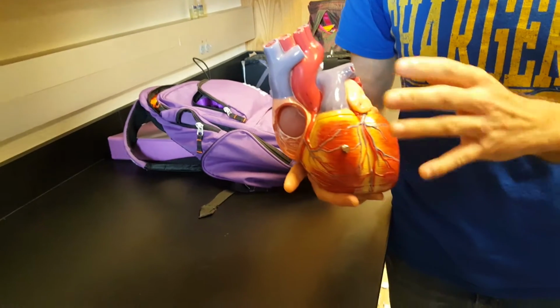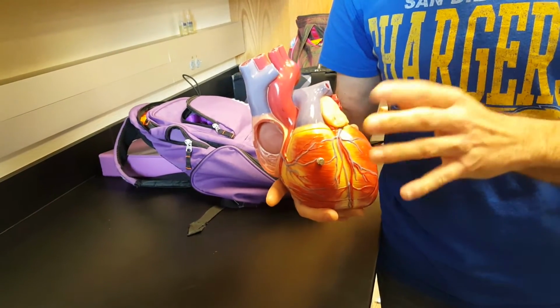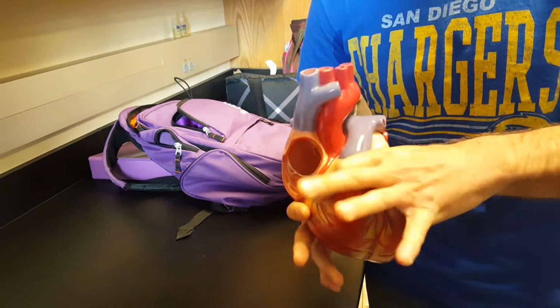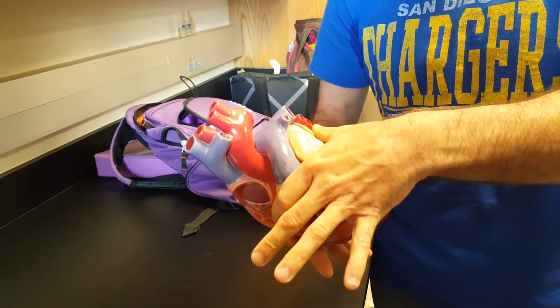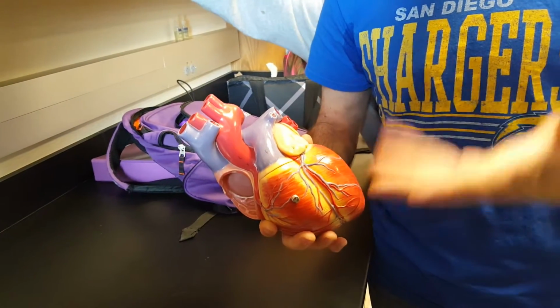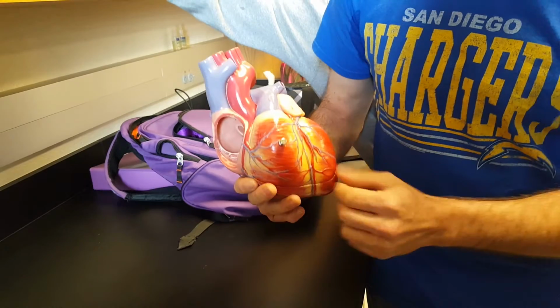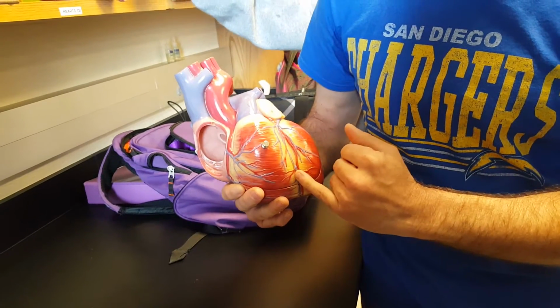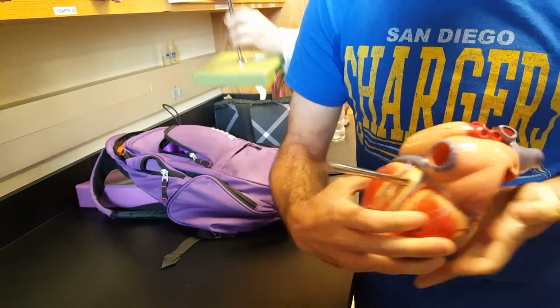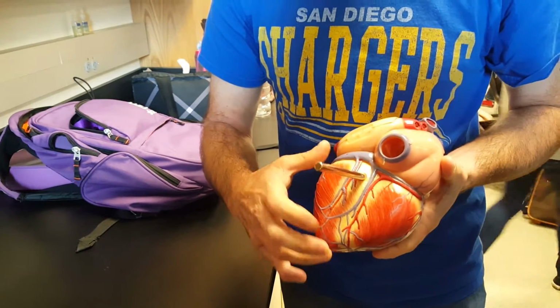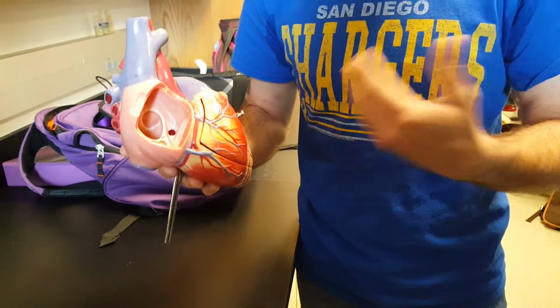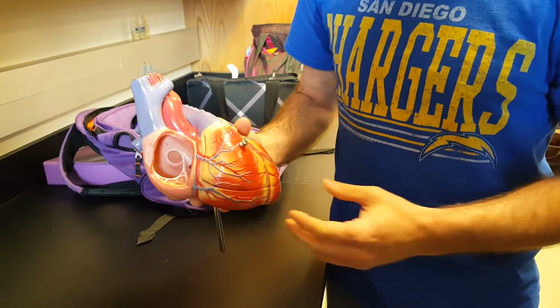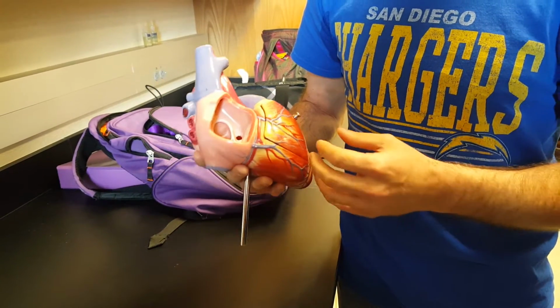Okay. So you basically have three sulcuses. You have your coronary sulcus, which divides the upper and the lower, which would be the atria and the ventricles. And then you have your anterior interventricular sulcus and your posterior interventricular sulcus, and that's going to divide the ventricles, interventricular, obviously.